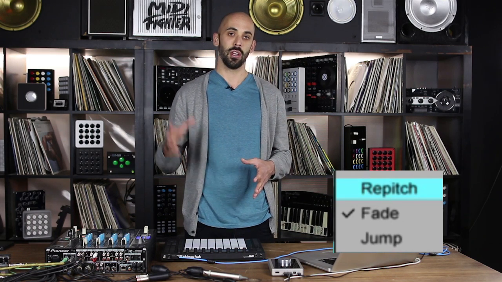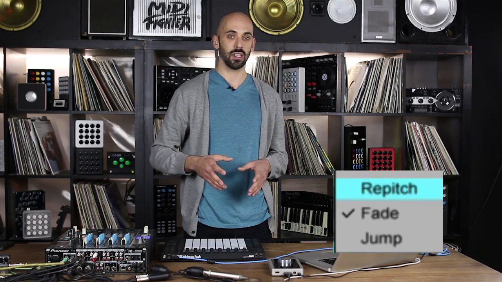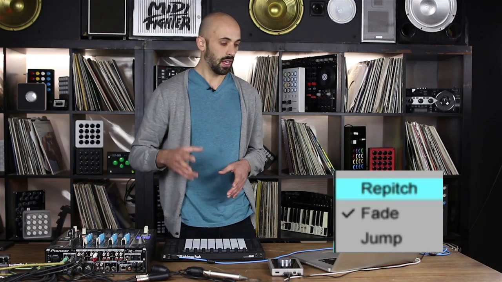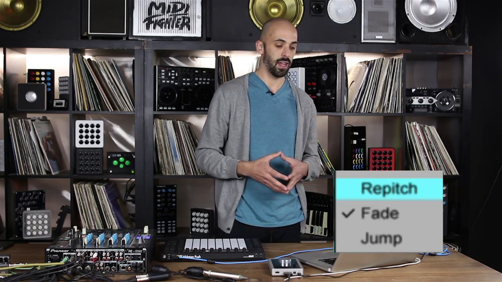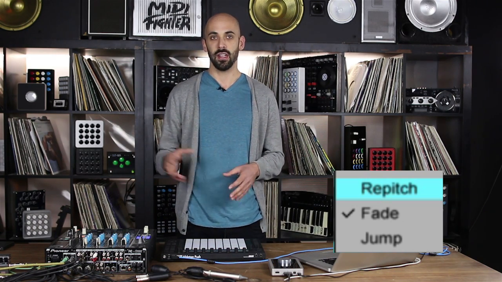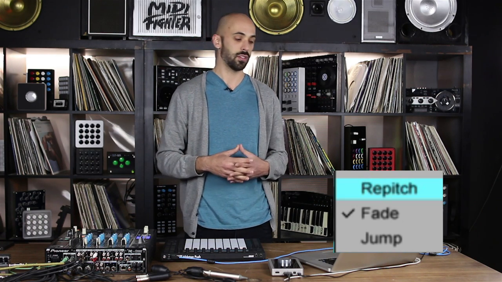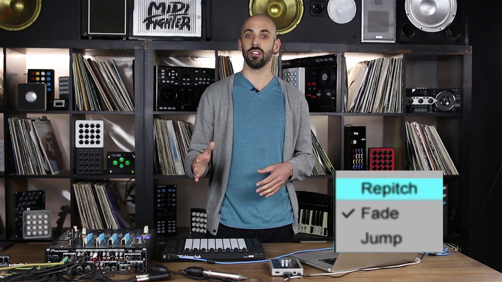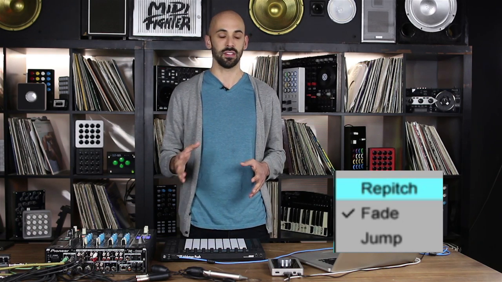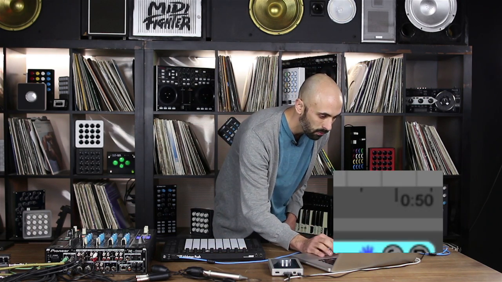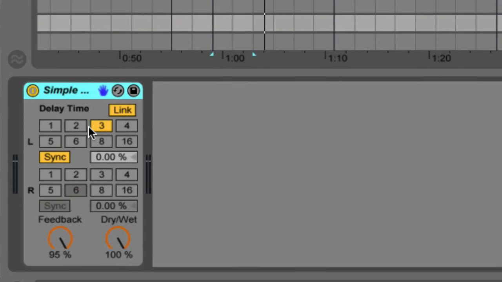So with repitch, when the delay time changes, it's going to cause a pitch variation in the signal that's processed by the delay. In the fade, it's going to create a smooth crossfade between the delay time changes. And with jump, it's just going to jump directly to that next delay time. So I'll give you an example of what this sounds like. So we've now switched to repitch mode, and I'm going to change the delay time down here.